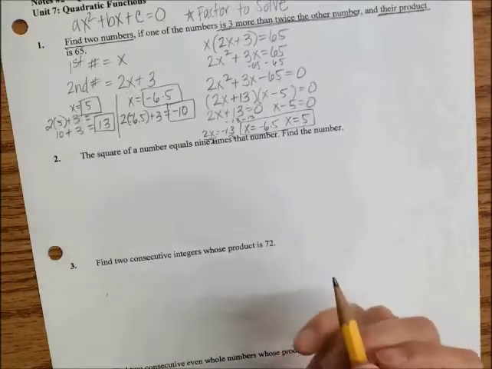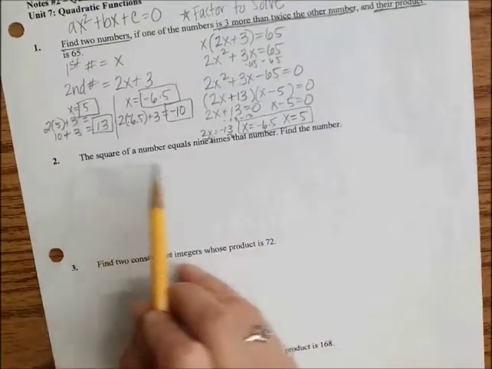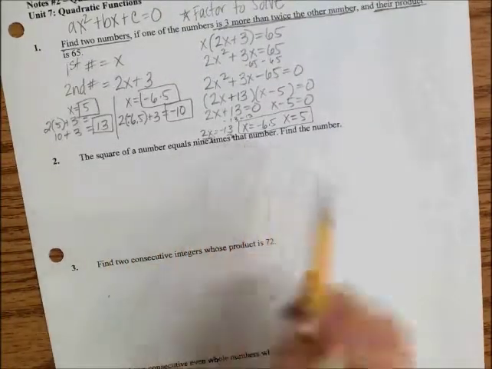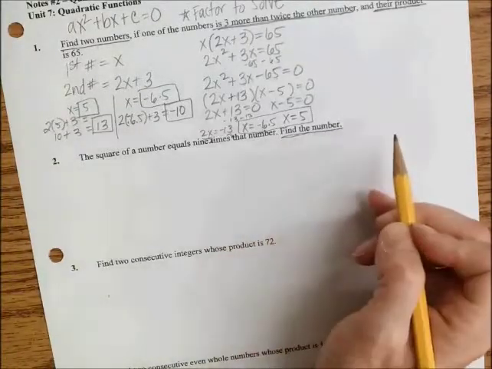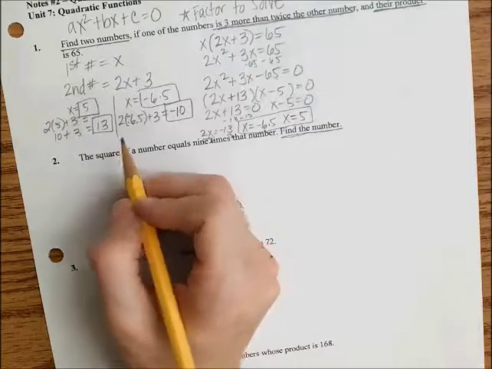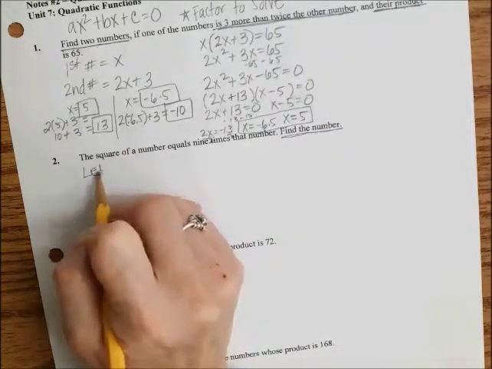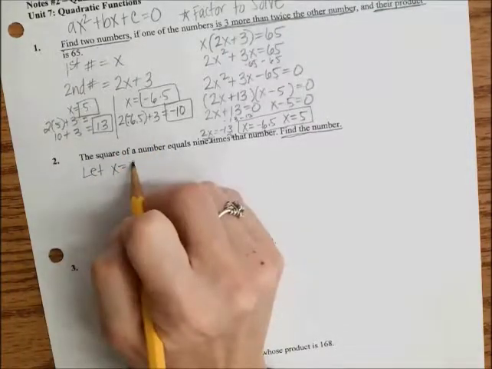All right, let's go ahead and do number 2. Number 2 says the square of a number equals 9 times that number. Find the number. So this time, we're just finding one number. So we could go ahead and say let x equal the number.